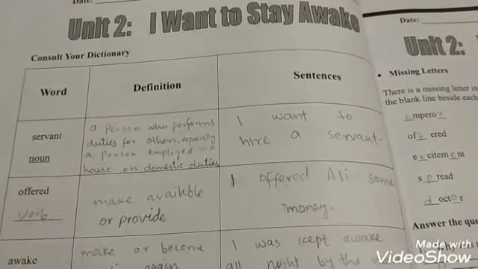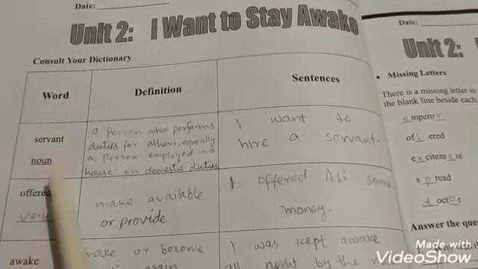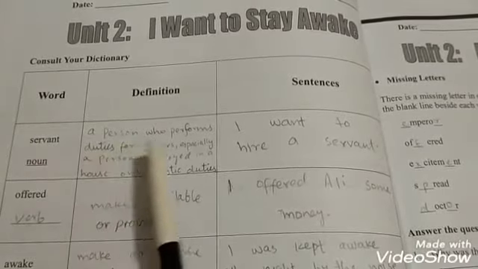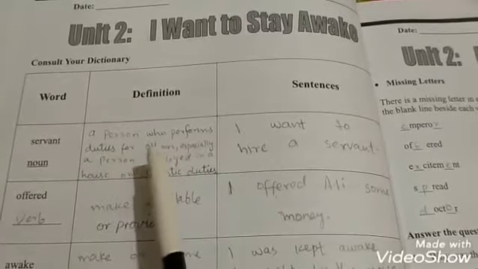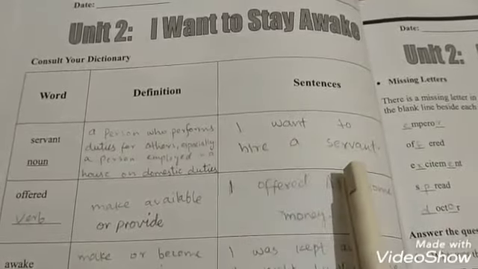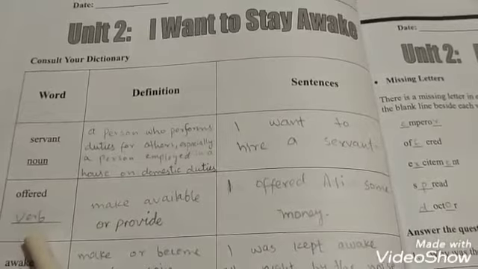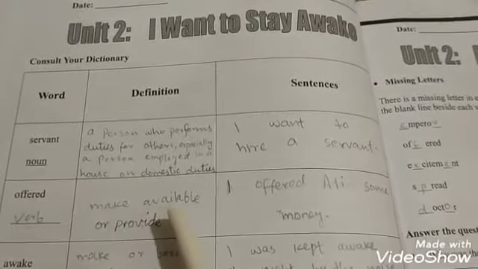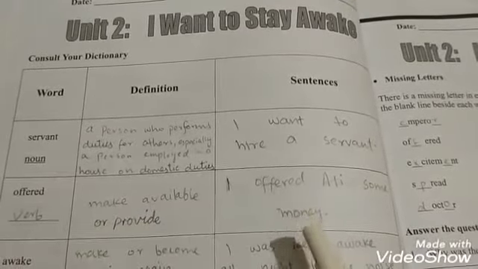So our first word is servant, and it's a noun. The definition of servant is a person who performs duties for others. And the sentence: I want to hire a servant. Next word is offered. Offered is a verb, and its definition is make available or provide. I offered Ali some money.